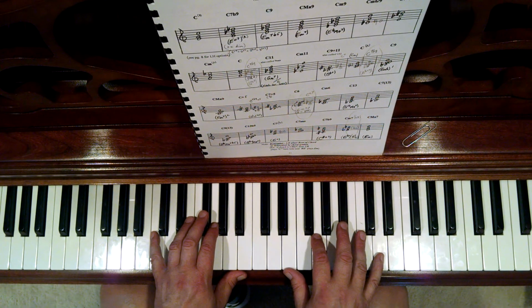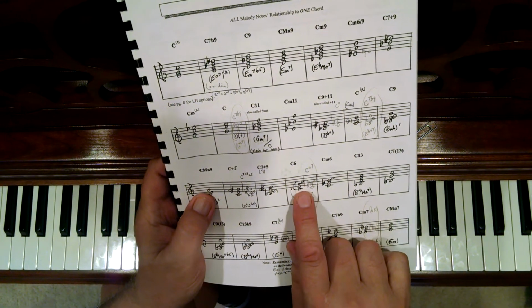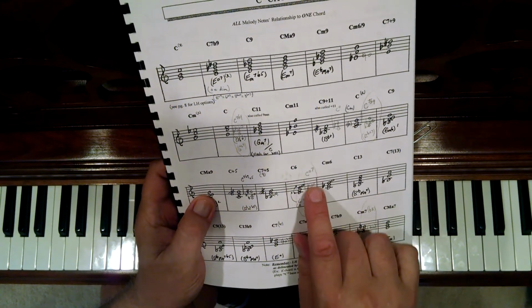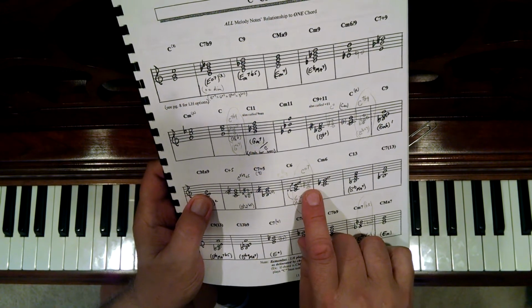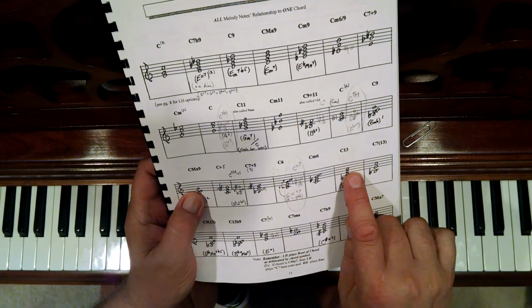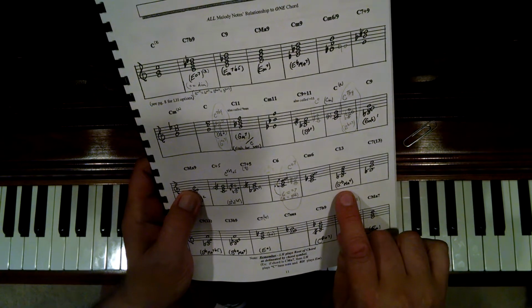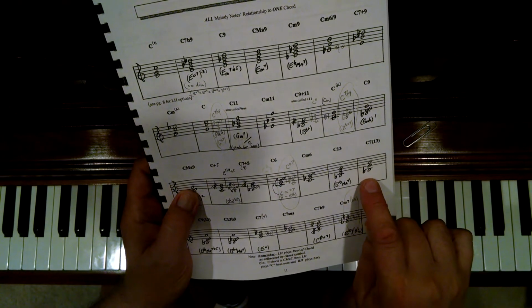So if you had a C chord in a lead sheet with an A melody, well, there's the A melody. You can have a C6. You can play a C diminished 7. You can play a C minor 6. Or you can treat that A melody, instead of a 6, as a 13, and you have a B flat major 7, or a C7 13.